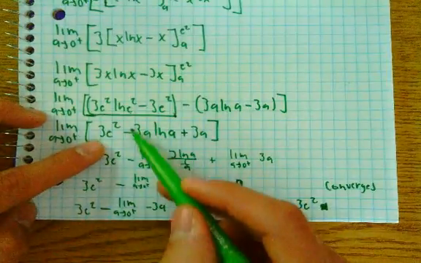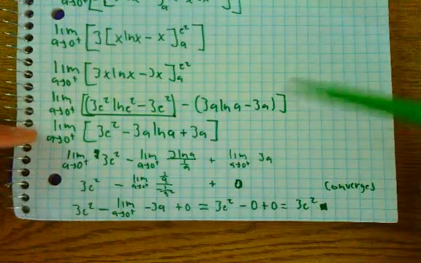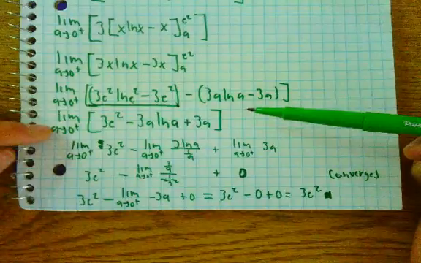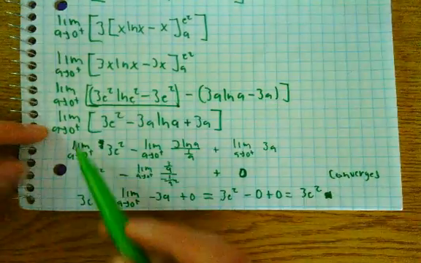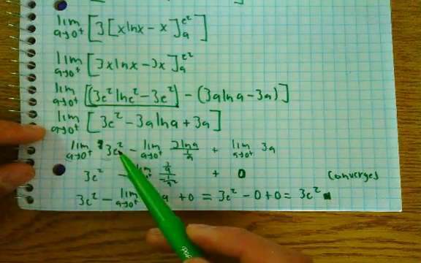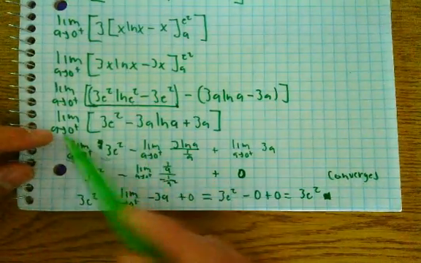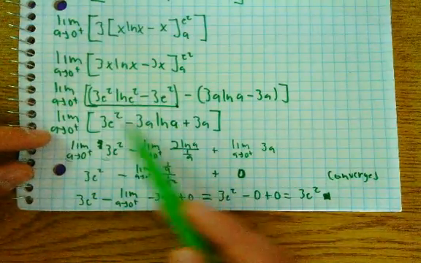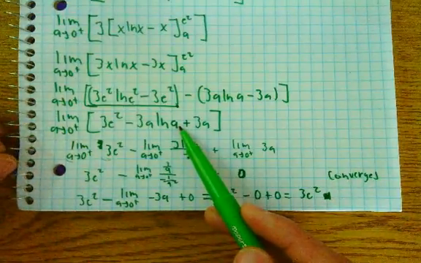At this point, what I did is I broke this up into 3 different limits. You don't have to, I just did it so I can stay organized. Okay, the first limit would be the limit of a constant, agreed? And the limit of a constant is just a constant, right? Then the second one becomes minus the limit of 3a ln a. I recognize that if I plug in 0, this becomes 0, but if I plug in 0 there, that would be infinity, and 0 times infinity, that's an indeterminate form, which tells me that I could use L'Hopital's rule.